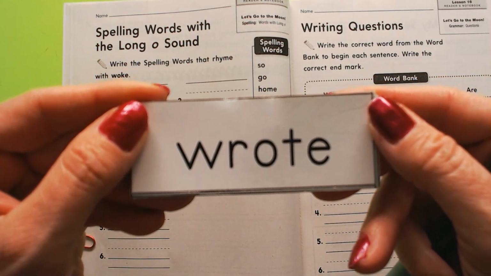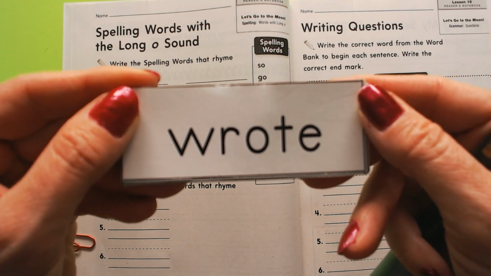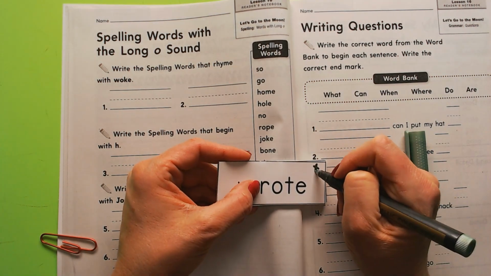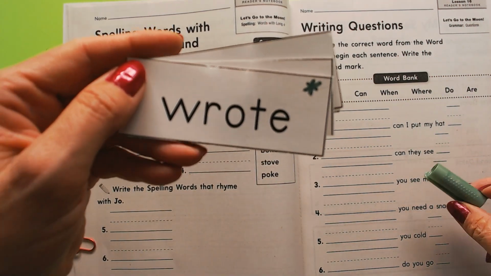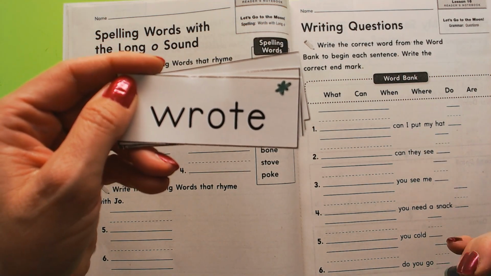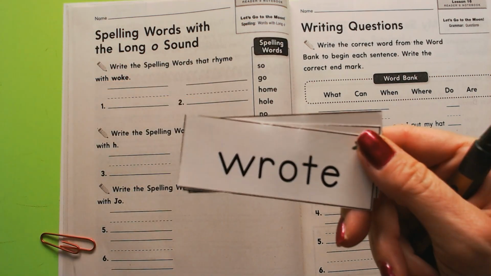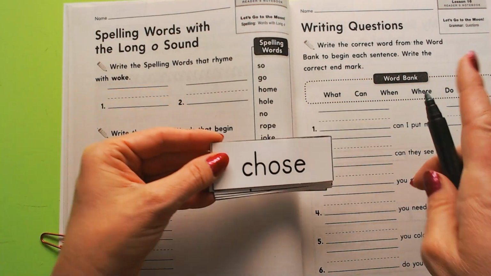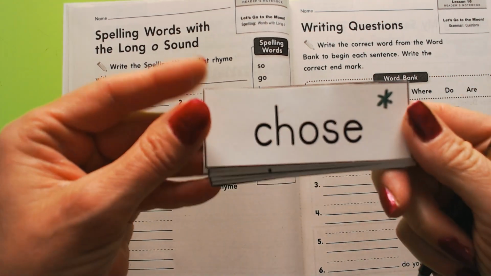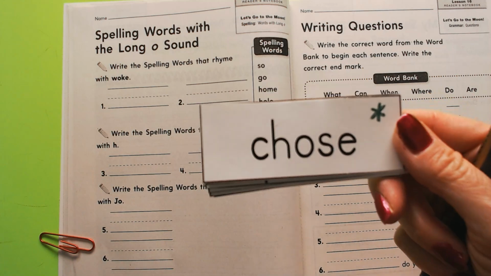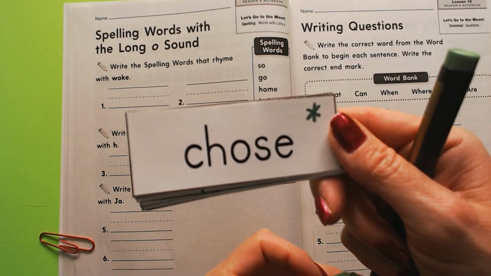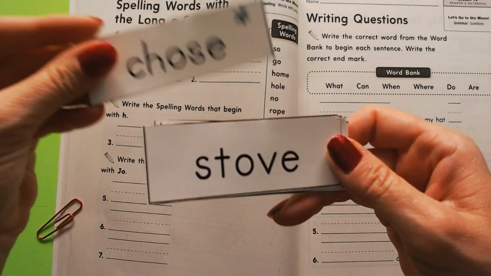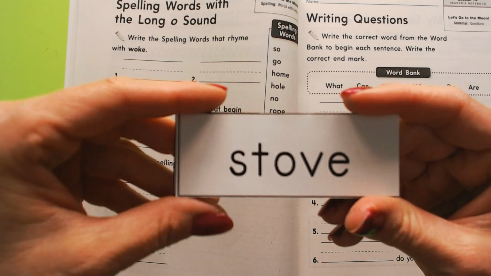This is the tricky one. It's a challenge word. It says wrote. I think I'll put a little star on it so you know that you practice this one last. If you can get the other ones, then work on this one. It says wrote. Like he wrote his name with good handwriting. Here's another challenge word. Chose. I chose the pair of pants without a rip in it. Okay, the rest you're going to have to spell on your spelling test.